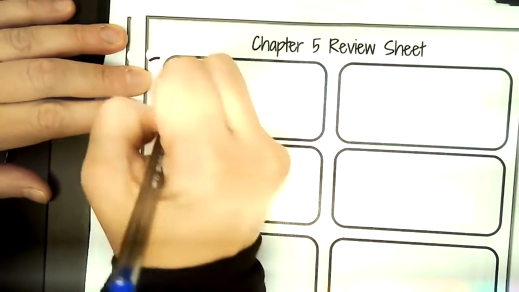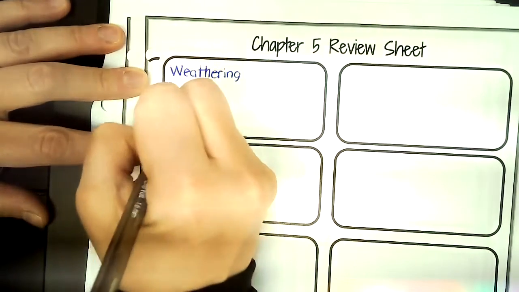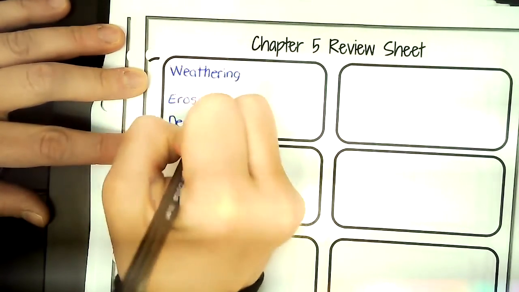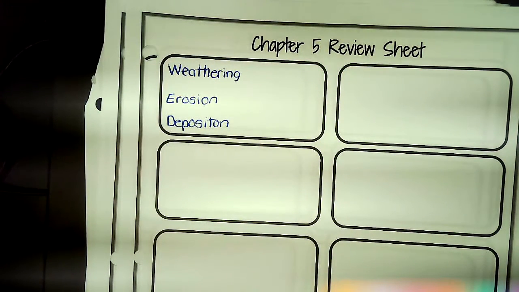Weathering, erosion, and deposition. We need to define those. I mentioned this about 500,000 times. You need to know that weathering, erosion, and deposition are 3 very different processes. They happen basically together, but each one is something different.